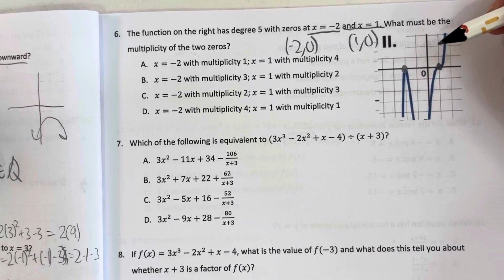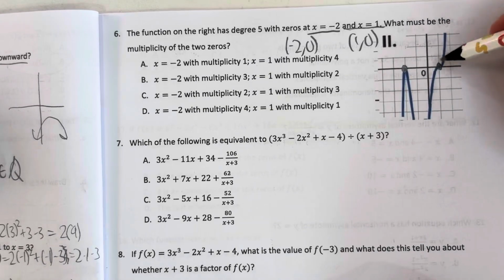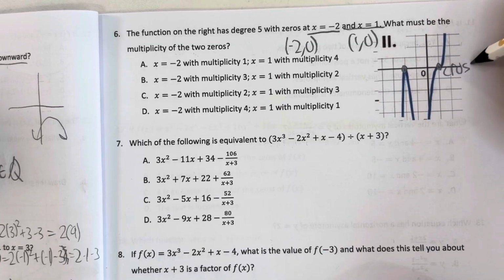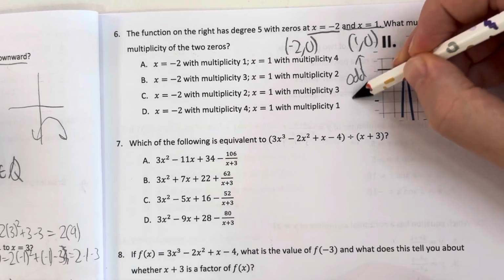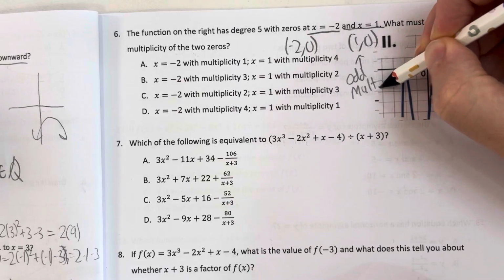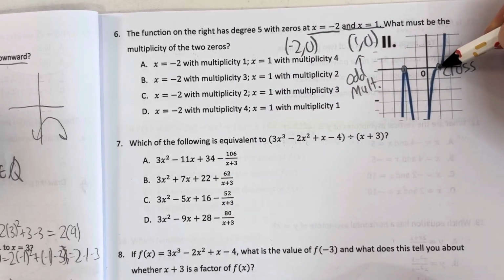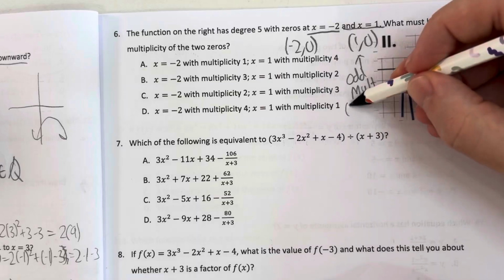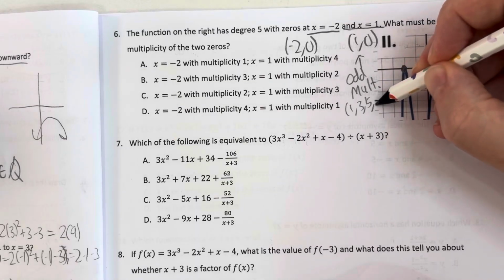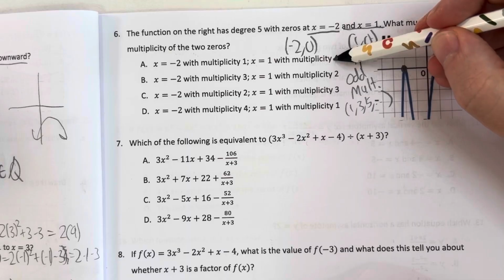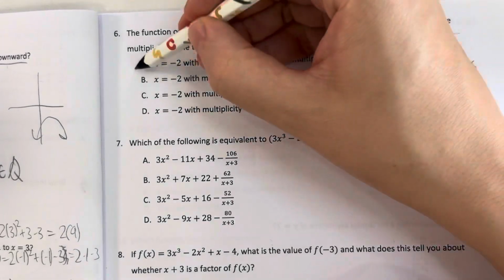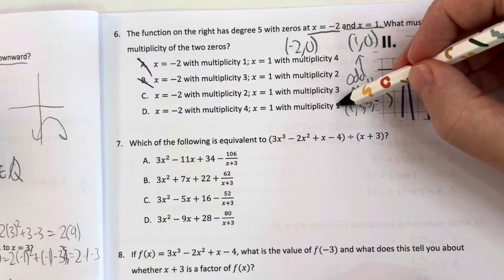But what must be true if we cross here? That must mean this has odd multiplicity. If you cross the x-axis, it has odd multiplicity such as 1, 3, 5, and so on. So x equals 1 must have odd multiplicity. So it has to be C or D.